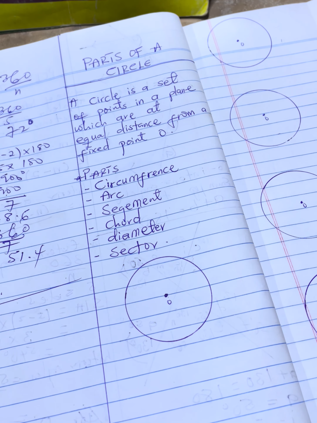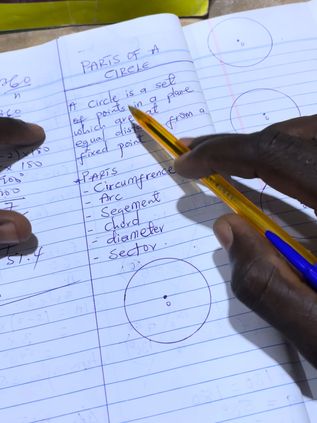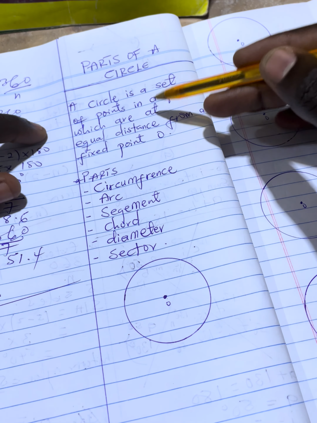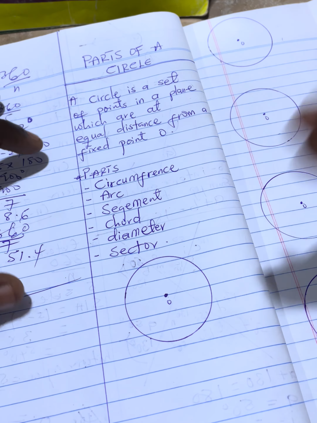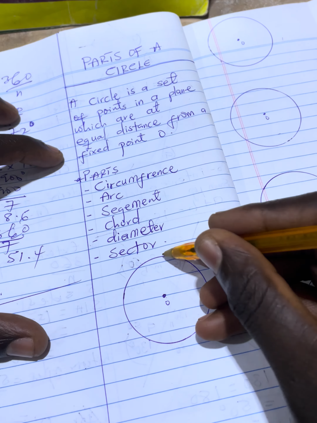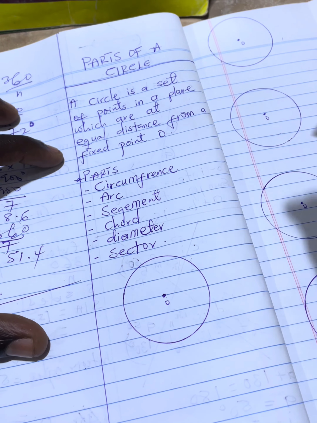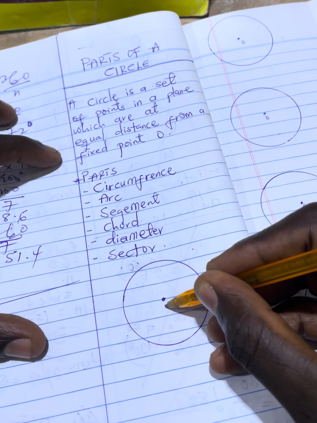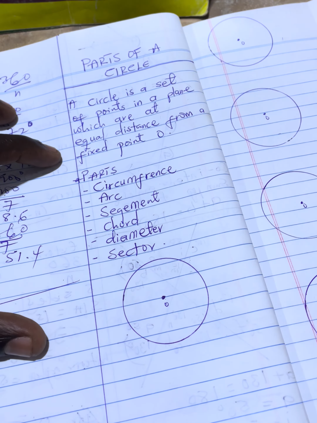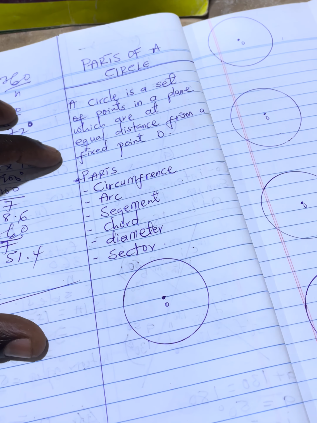So first of all, let's define what a circle is. A circle, we say, is a set of points in a plane which are at equal distance from a fixed point O. So this circle you see here is made of small, tiny points that we have joined, and they are of equal distance from a fixed point. This is the fixed point, that is the O. Wherever I rule a line from here to here, it is of the same distance.